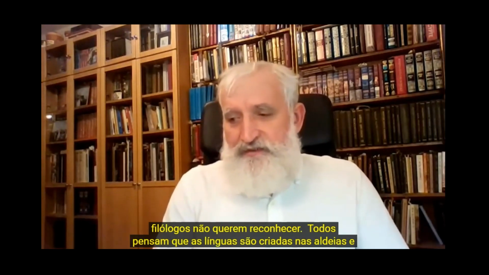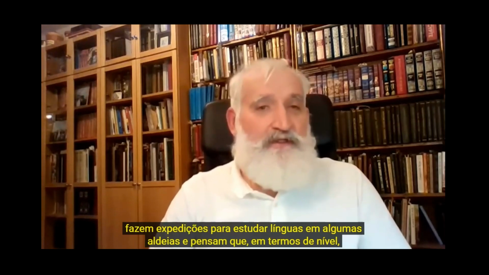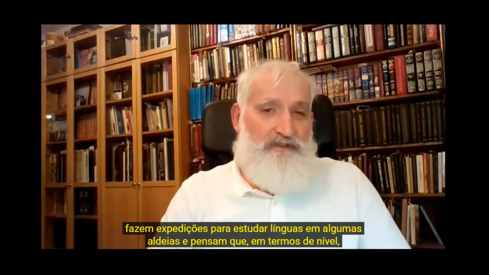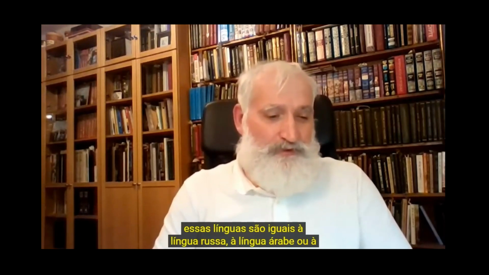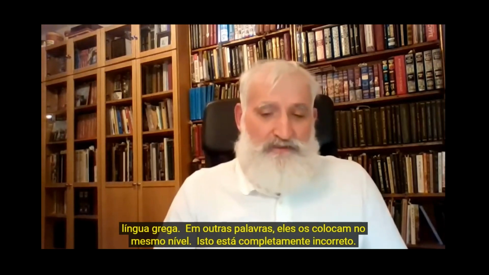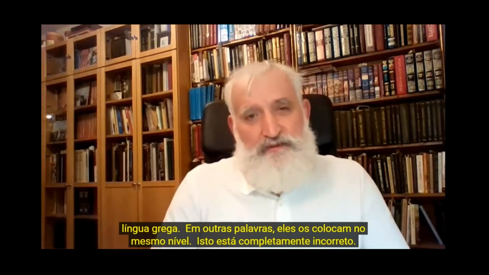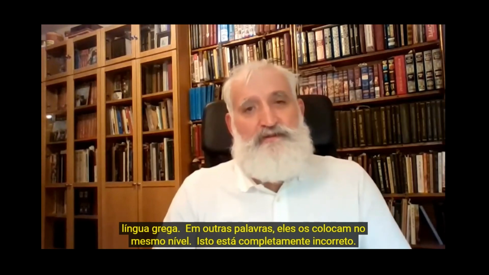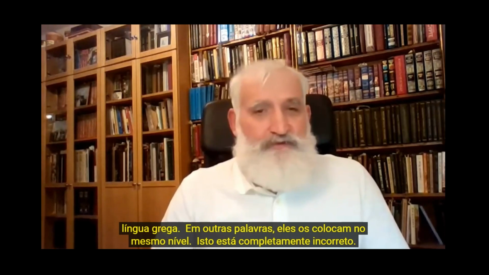This is something that philologists do not want to acknowledge. They all think that languages are created in villages, and they go on expeditions to study languages in some villages and think that, in terms of their level, these languages are the same as the Russian language, the Arabic language, or the Greek language. In other words, they put them on the same level. This is completely incorrect.